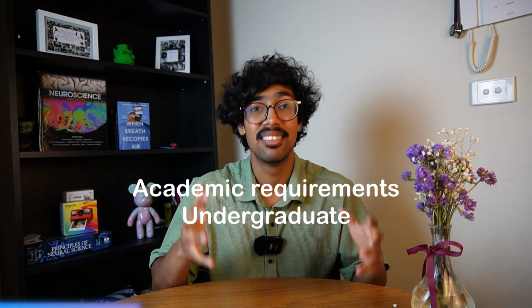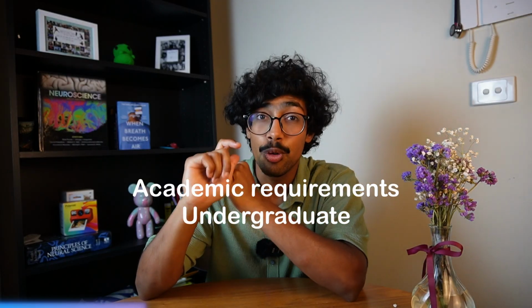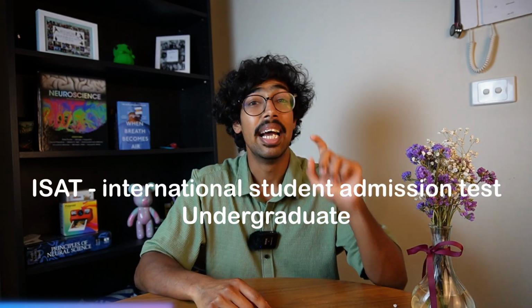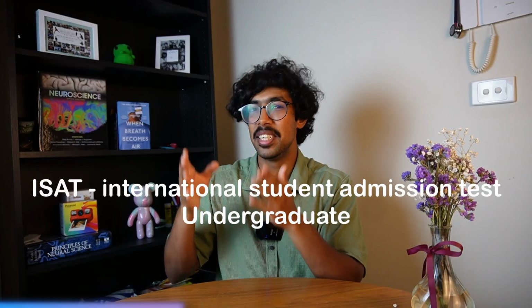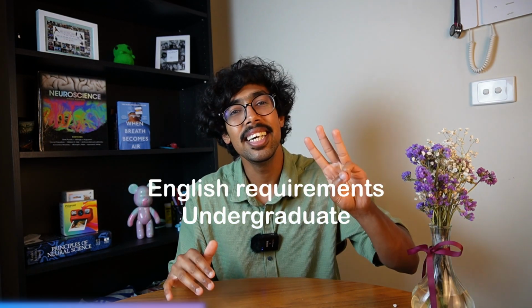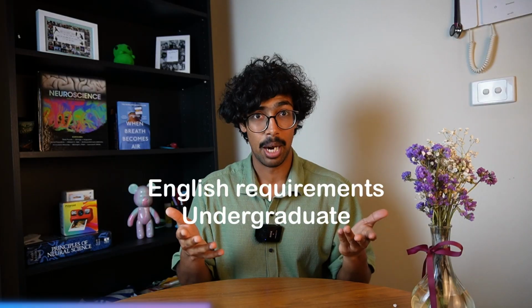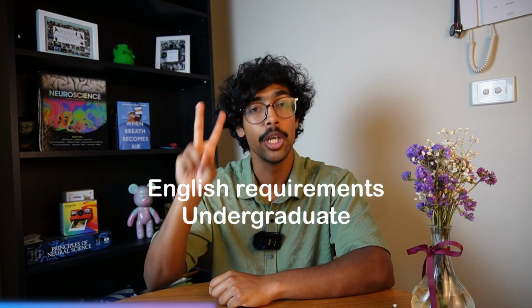So for undergraduate medicine in Australia, you need your high school results if you're still in high school, but if you're currently doing a certain degree, you need your current GPA, and that counts as your academic requirement, which is your first requirement. The second requirement is something called the ISAT, which stands for the International Student Admissions Test. And we'll definitely talk about this exam further on in the video. But for now, just know that you need to complete the ISAT to get into undergraduate medicine. And the third and final requirement is your English requirements, which could be your PTE or your IELTS exam.